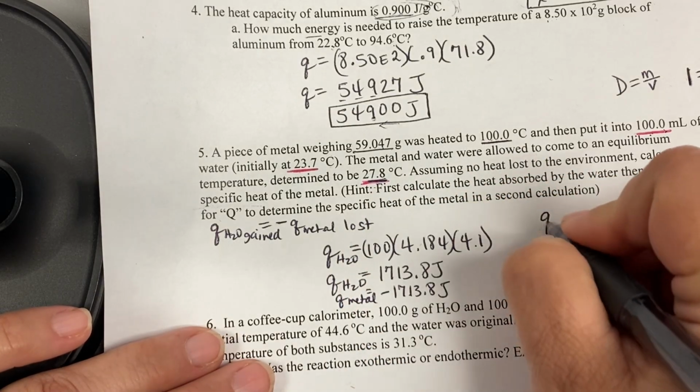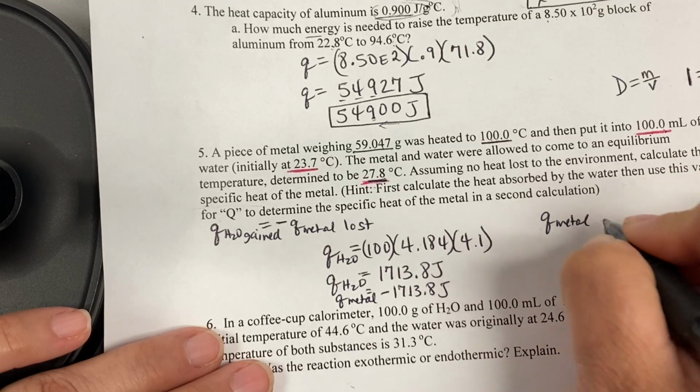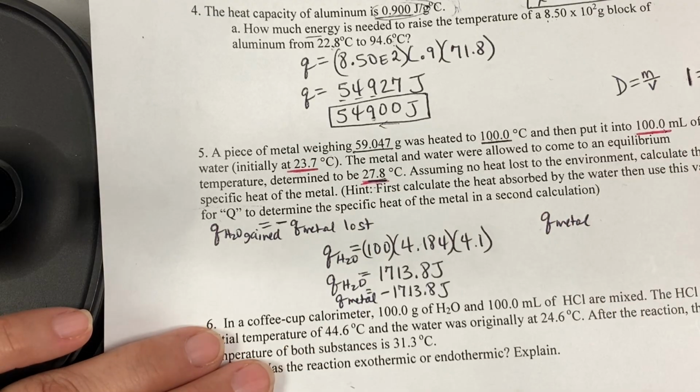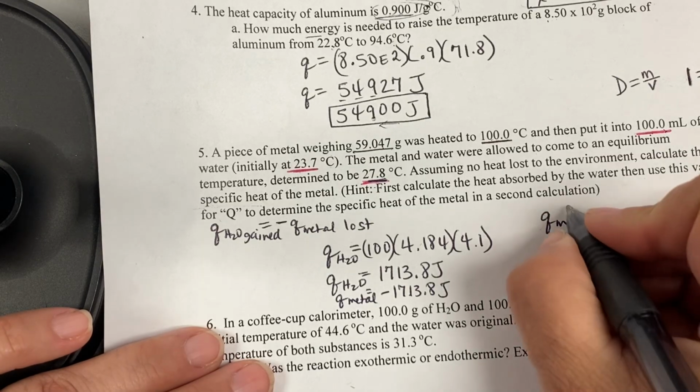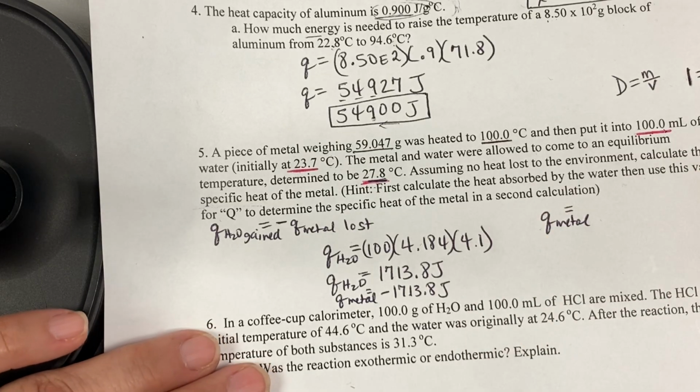So now let's come over here, and I like to write, and a lot of teachers do, like to write these right here, Q of your water, Q of your metal. That way you don't get confused. And that way when it comes time for a test or a quiz, I can follow along to see, hey, where did you get this number? What are you doing? I know that you're working on the metal.